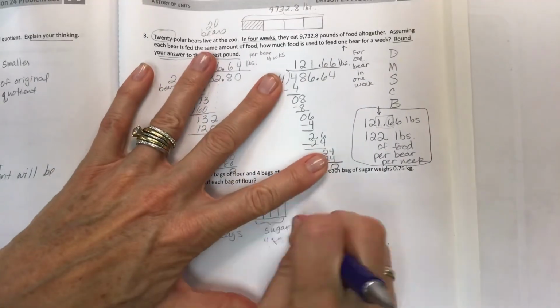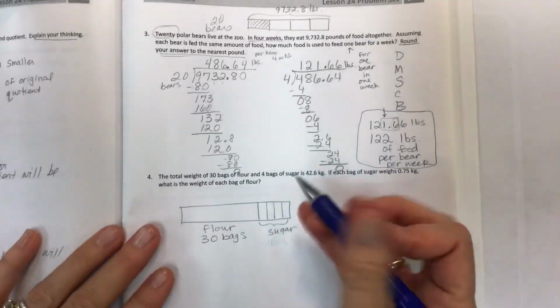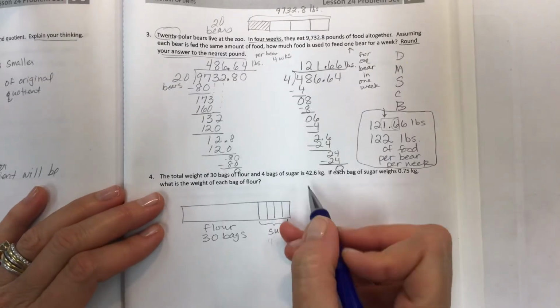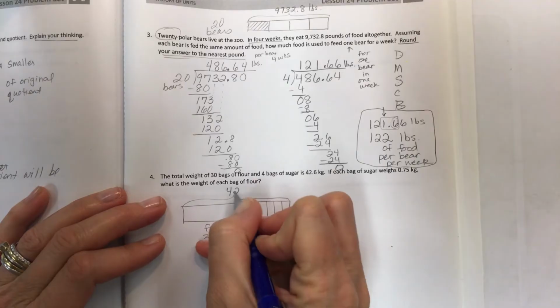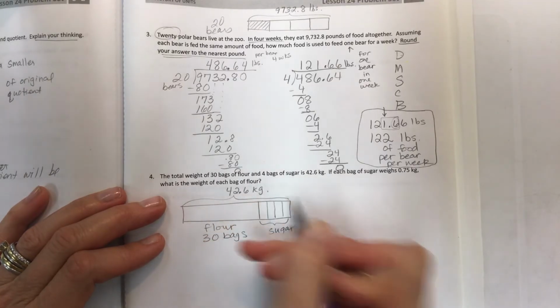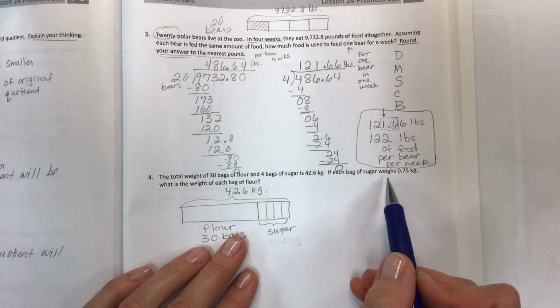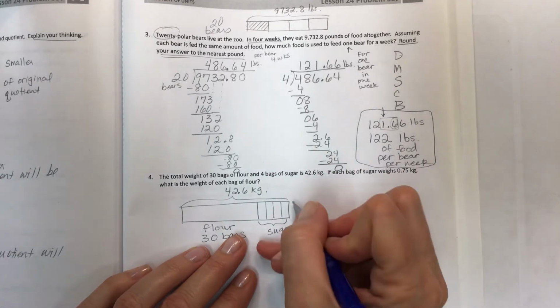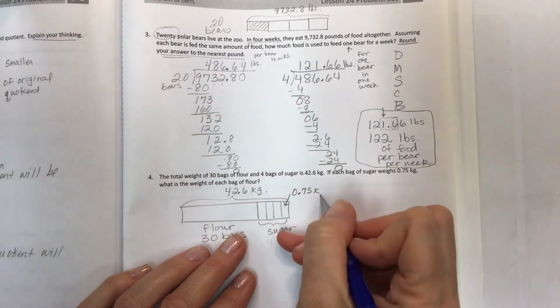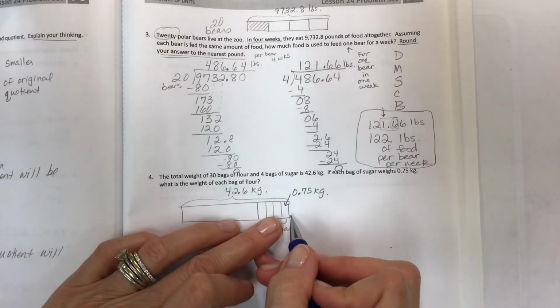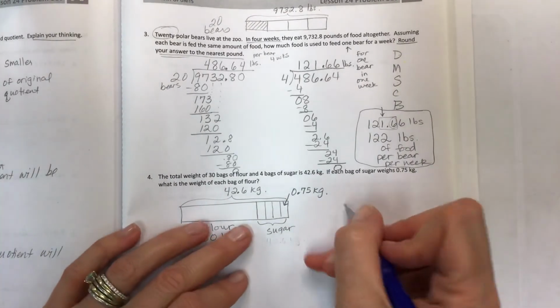Oh, nope. My bad. Again, apparently this is not my day. Okay, the total weight is 42.6.